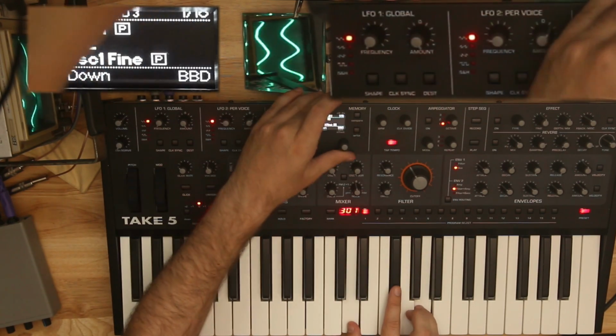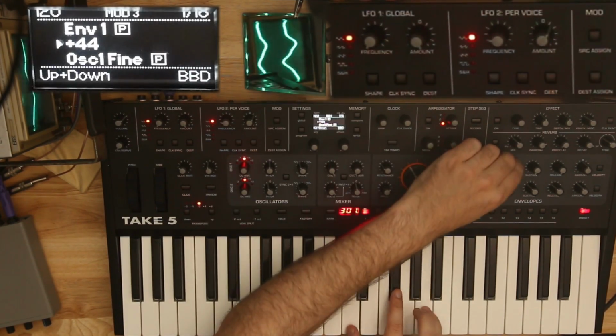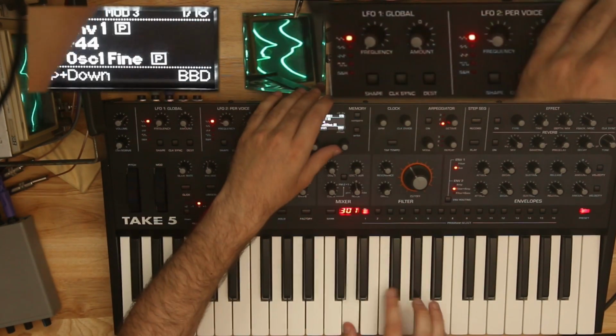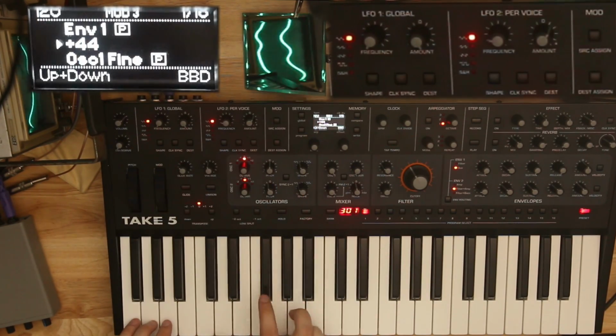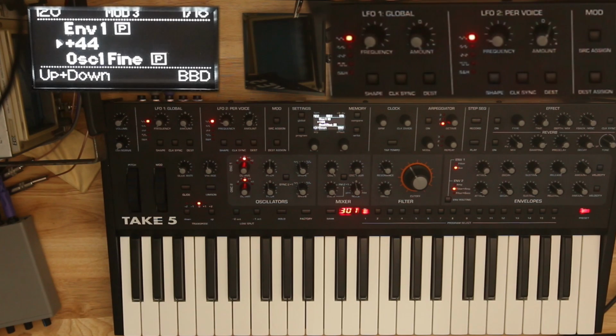Let's turn it way, way down. Classic brass sound with that little sort of jump of pitch right at the beginning. We could send that wherever we wanted, of course.